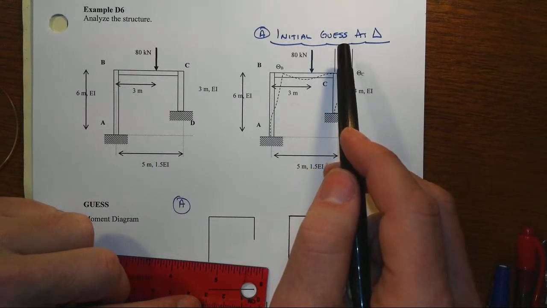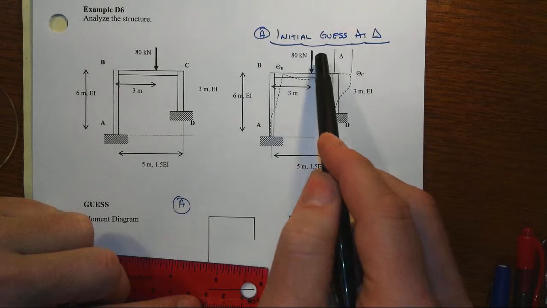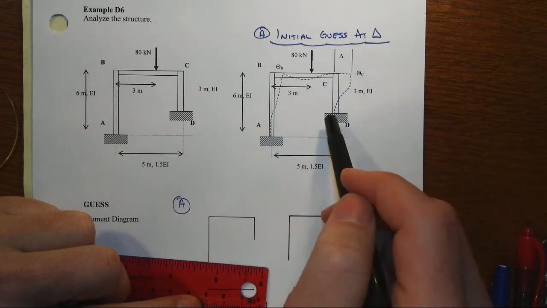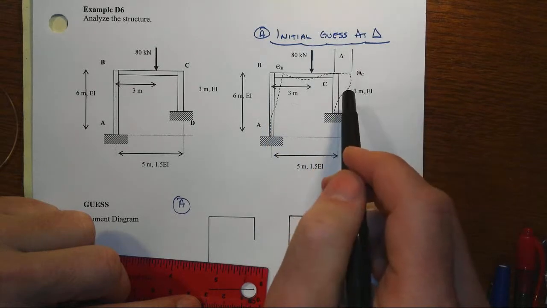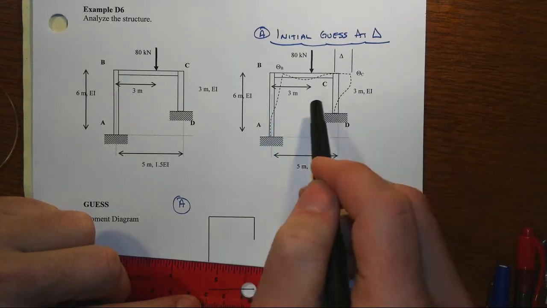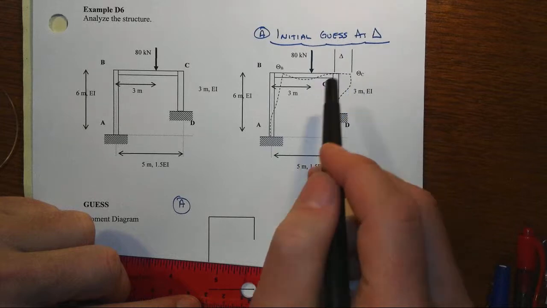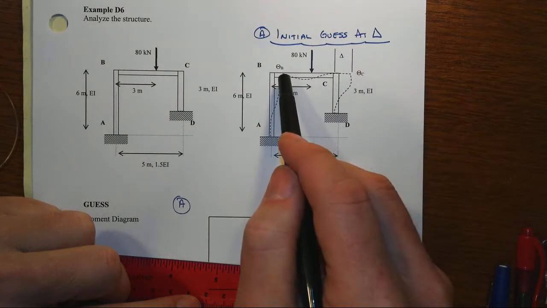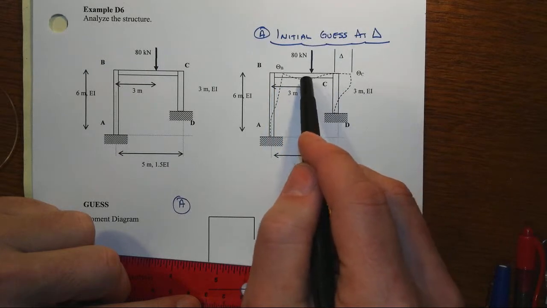And so let's see what happens if we guess that it goes to the right. That'll be our initial guess. Then your deflected shape might look something like you have here, that these columns might then have an S shape, almost certainly would if it goes to the right. Doesn't have to, but we would anticipate that the middle of the beam would try to go downwards.